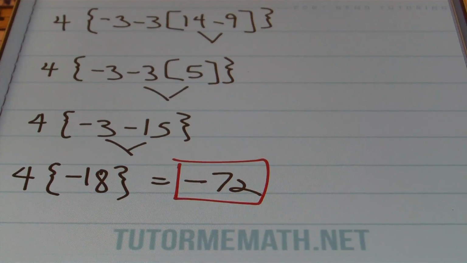Red boxing it. And this has been part 2 of PEMDAS is wrong. The true order of operations, ladies and gentlemen.